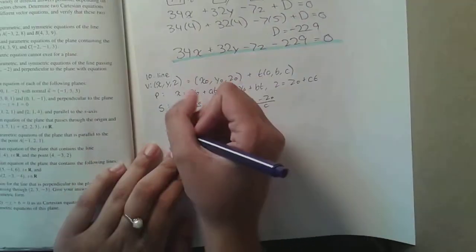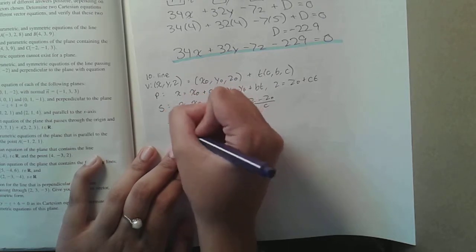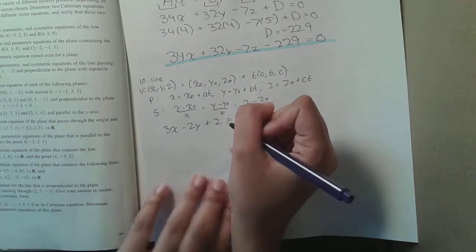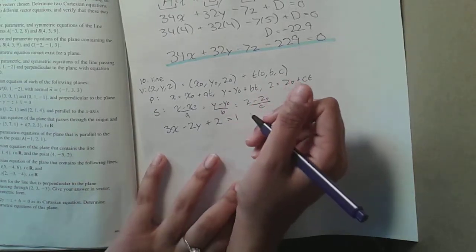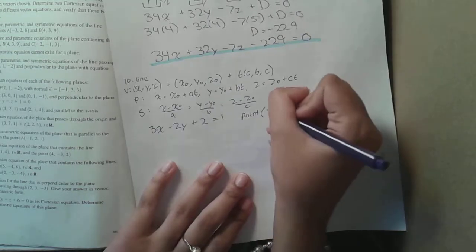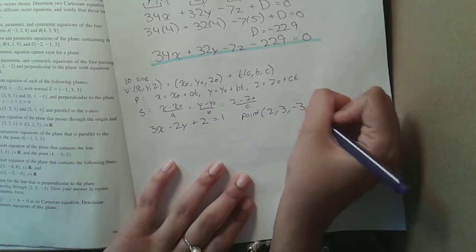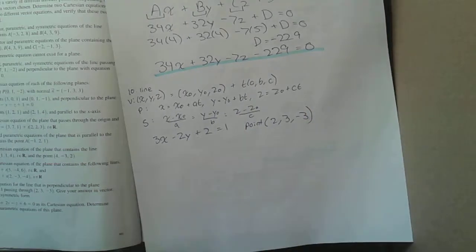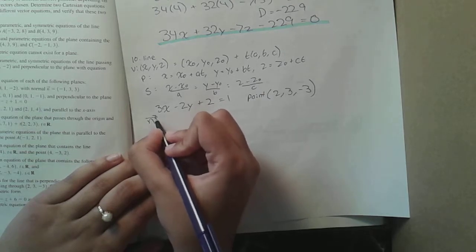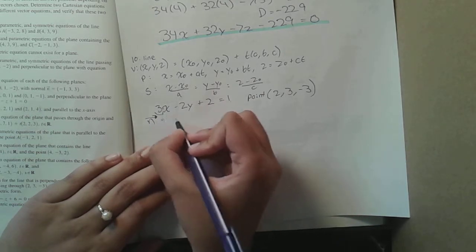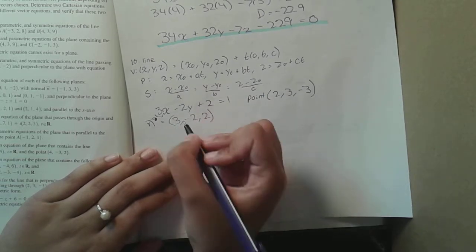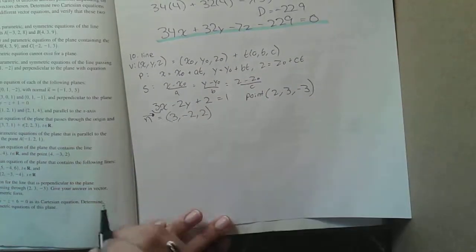So we have this equation we are given as Z1, and we are given this point, 2, 3, negative 3. From the equation, we can get the normal, which is 3, negative 2, and 2. That's the normal, and we have this point.